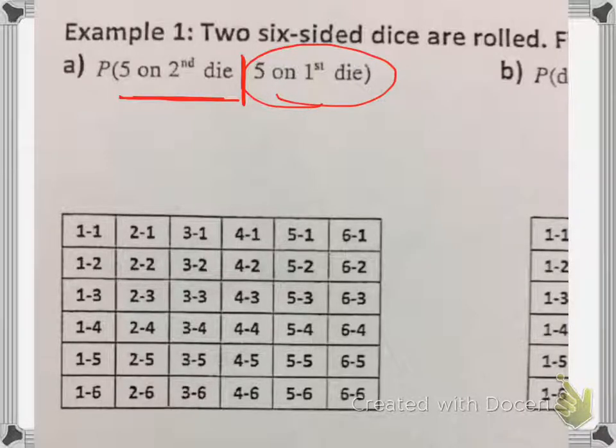So let's just circle on our chart here the probability of getting a 5 on the first dice. So 5 on the first dice would be right here, where the 5 is in that first dice position. And then out of those that have 5 in the first position, we want to know the probability of getting a 5 on the second dice. Well, there's only one 5 occurring on the second dice right here, so our probability would be 1 out of the total right here, which would be 6. So my probability is 1/6.